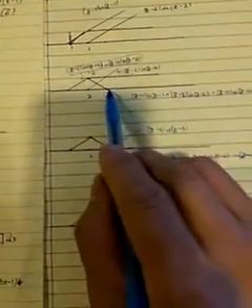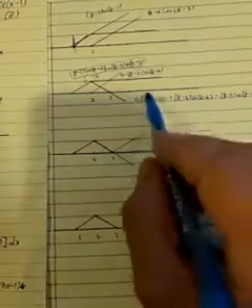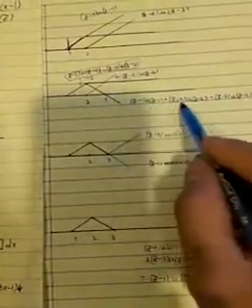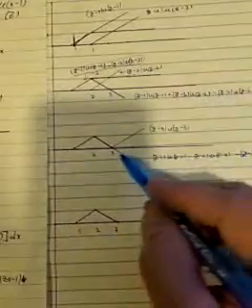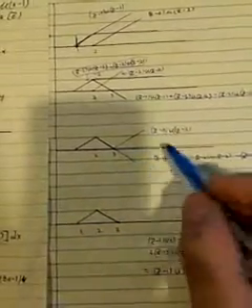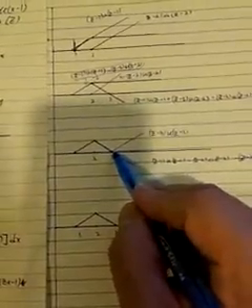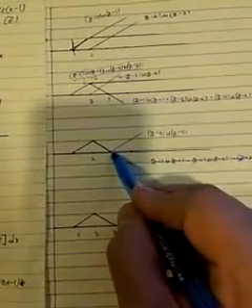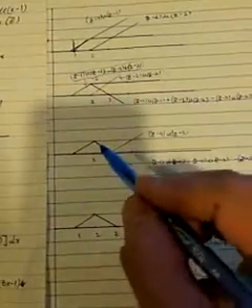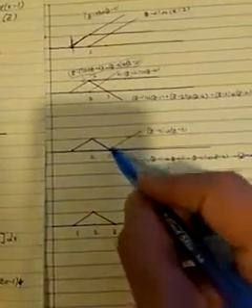Then we start rolling to the right. This is when it is flat. Then we have another one, which is when f of x moves out of f of y.